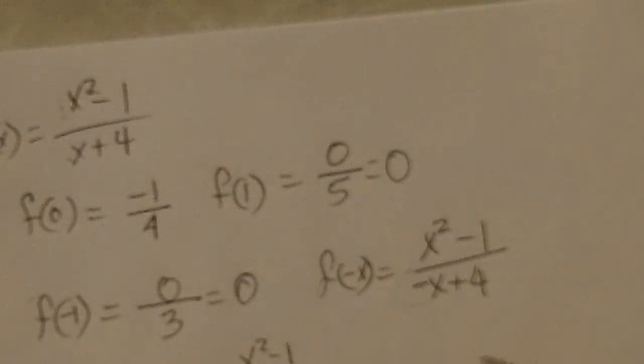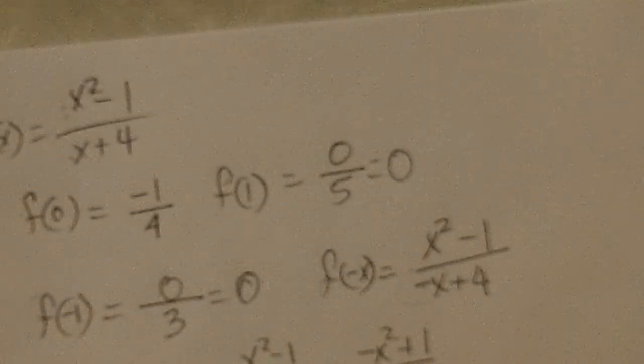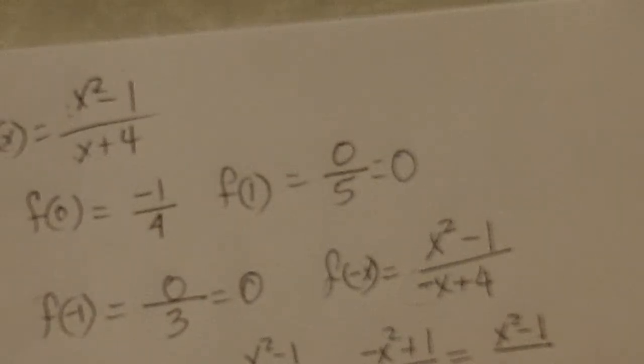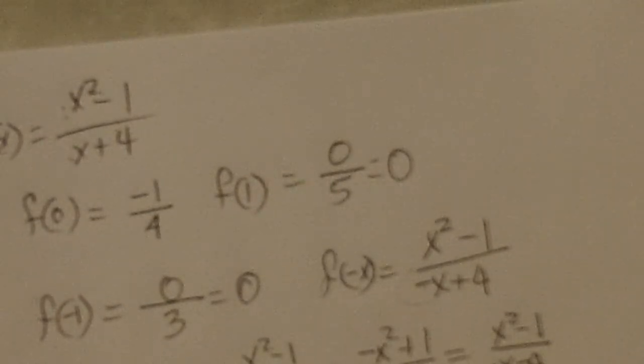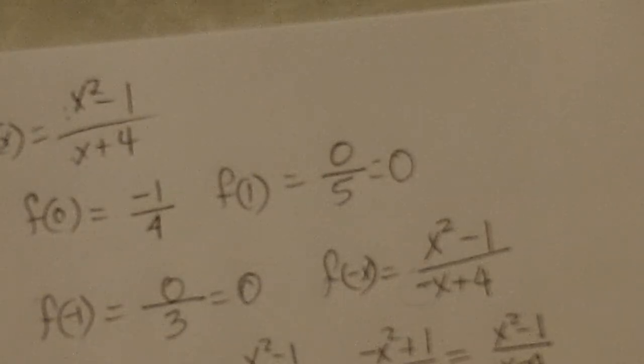Now I could put it in the numerator, which would make it negative x squared plus 1 over x plus 4. Or I could put it in the denominator and I'd have x squared minus 1 over minus x minus 4. But I don't put it into both of them. So any one of those three. And then f of x plus 1 would be x plus 1 in place of the x: x squared minus 1 over, in place of the x, I put x plus 1 plus 4.